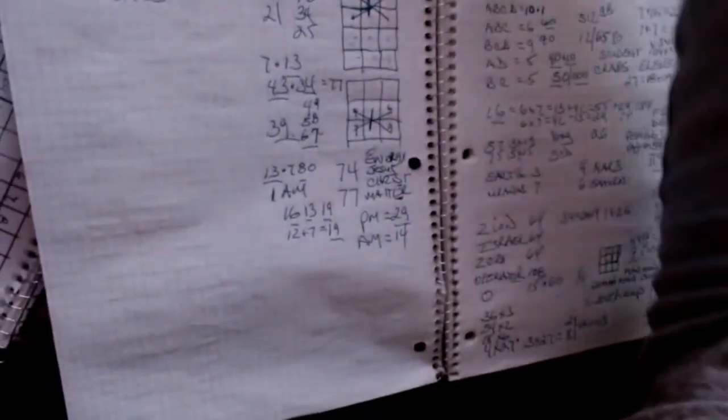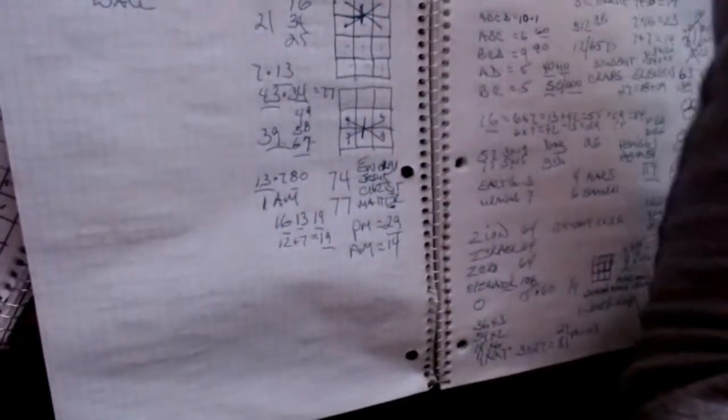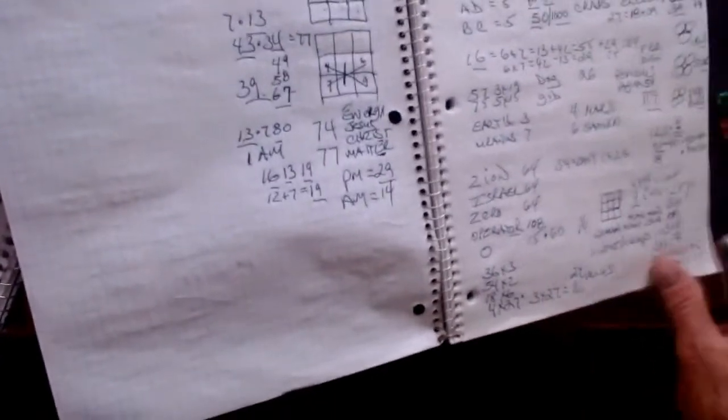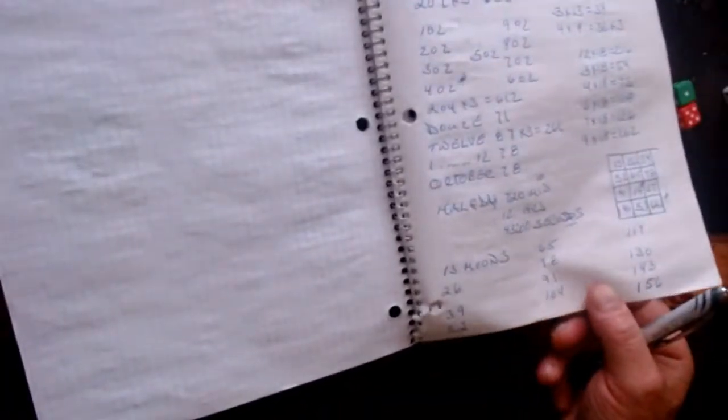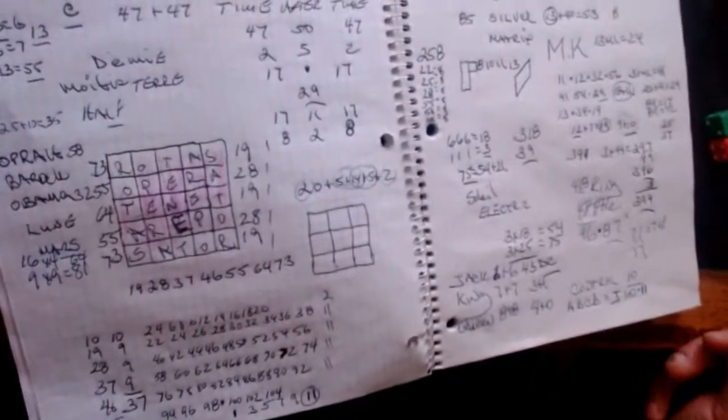Just 1 second. Anyways, I'll just rewrite it out. Oh, maybe. Yeah, here.